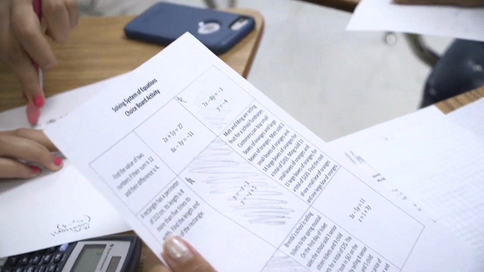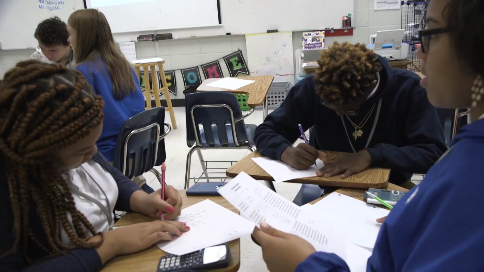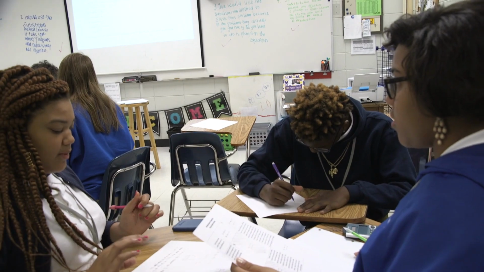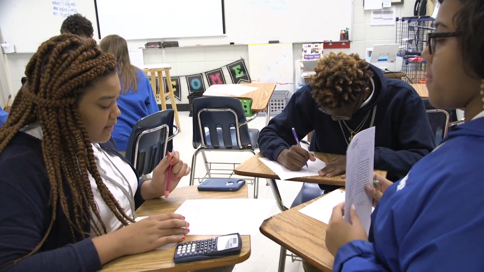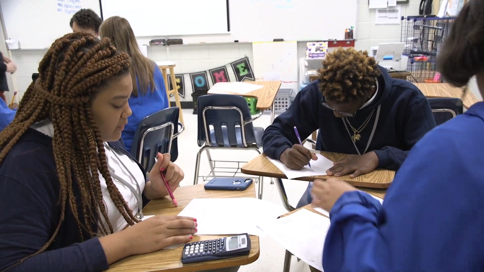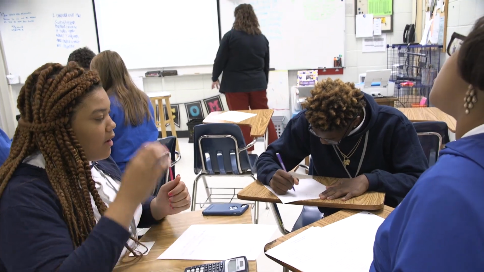I'm going to do elimination. I chose this method because I already know the y is -4, so all I have to do is plug in to find the x.